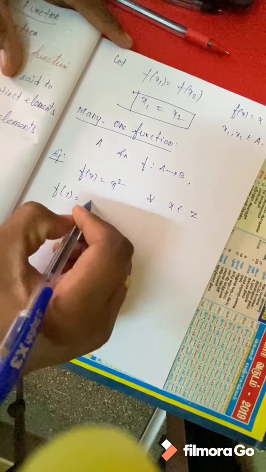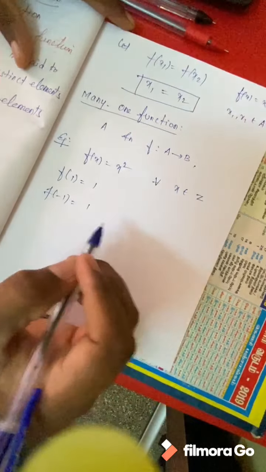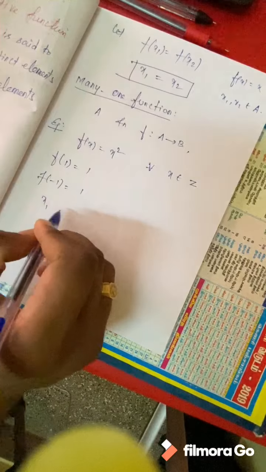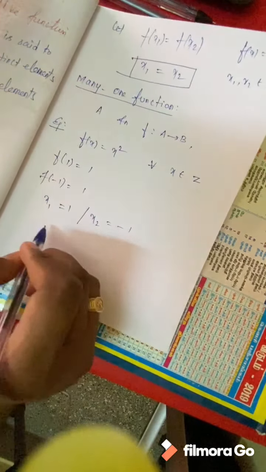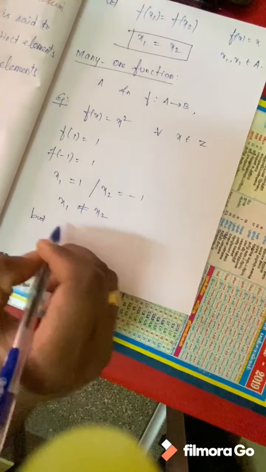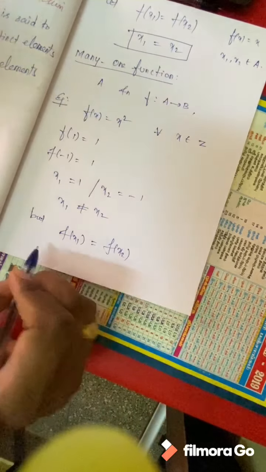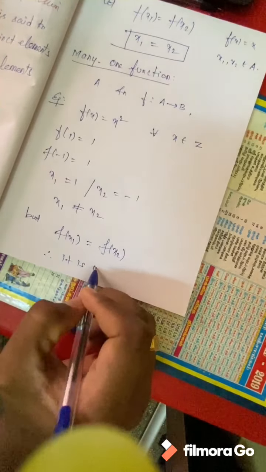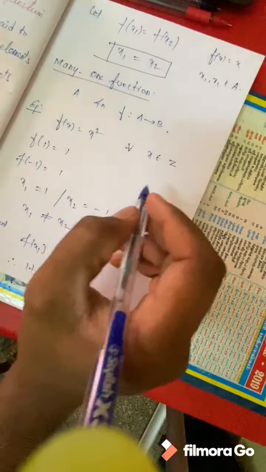So f of 1 is 1, but what about f of minus 1? Again the answer is 1. Here x1 is 1 and x2 is minus 1, that is x1 is not equal to x2, but f of x1 is equal to f of x2, right? So therefore it is not one-one. Obviously what? Many one, right?